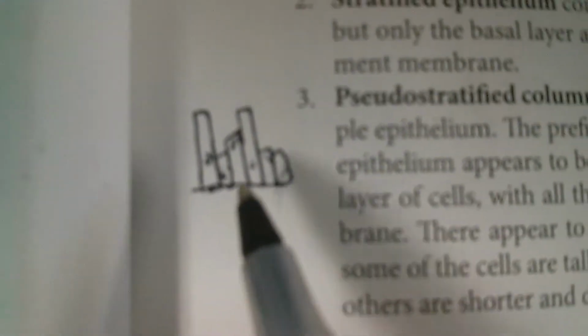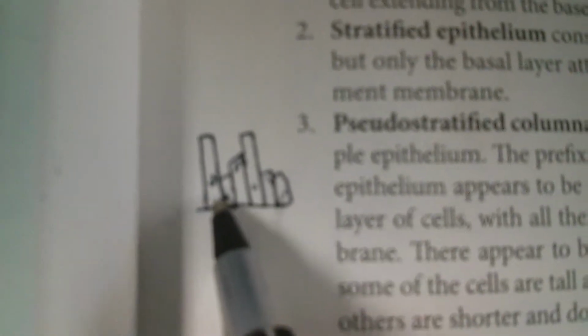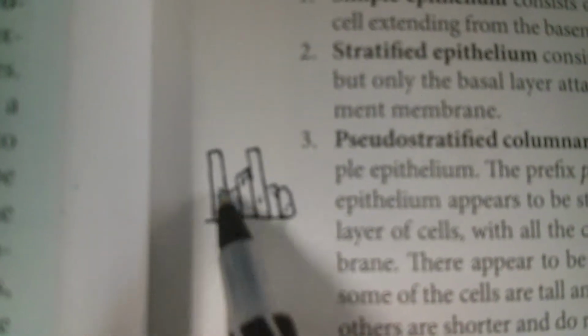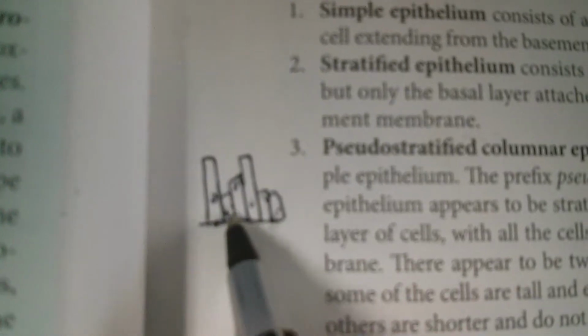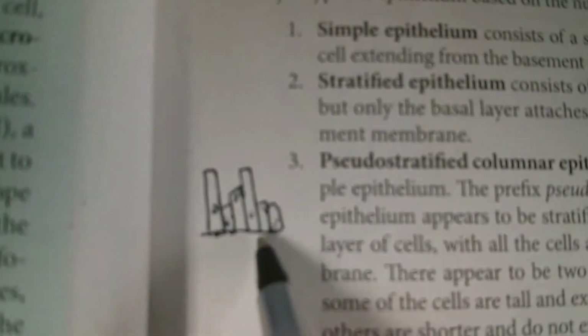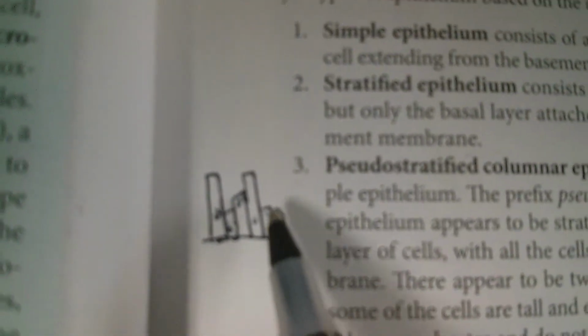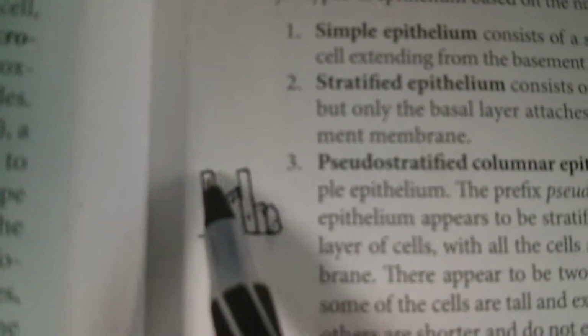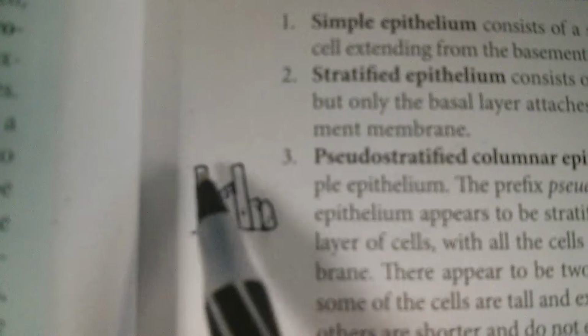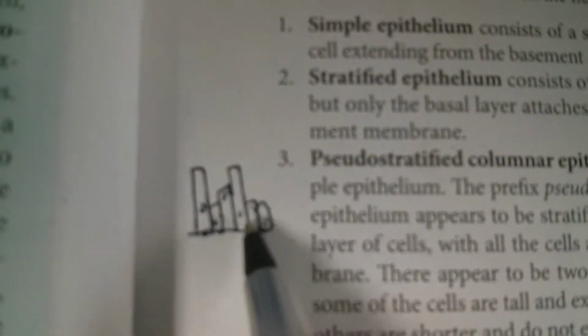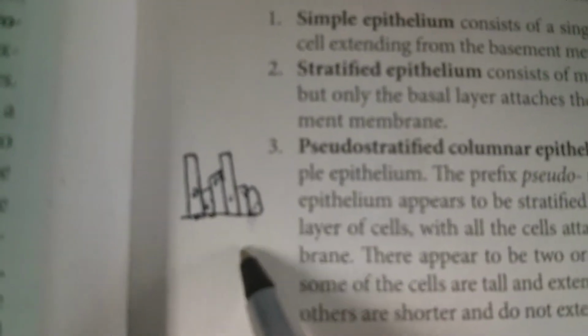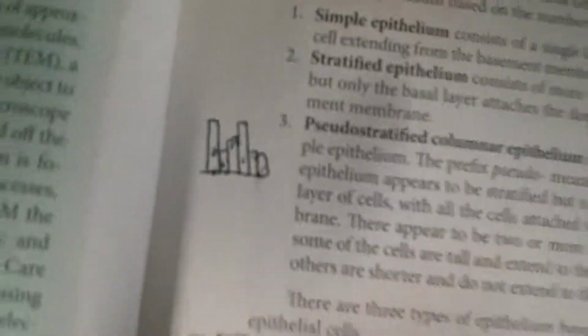So I kind of drew a picture here, where the columnars are all different lengths. So this is a longer one, this is maybe a shorter one, longer, longer, shorter, shorter. So it kind of looks like they're different layers because they're different heights. But in actuality, there's not a second layer on top of them. Each one of these only has one. So pseudostratified is going to look stratified, but it's still going to be just one layer.